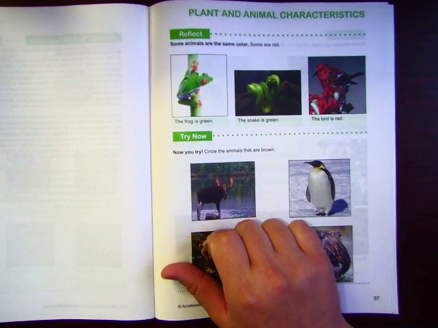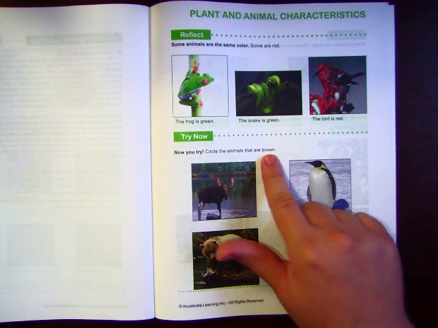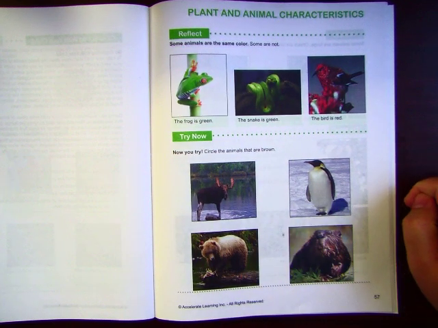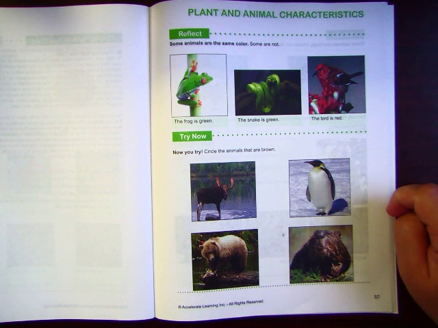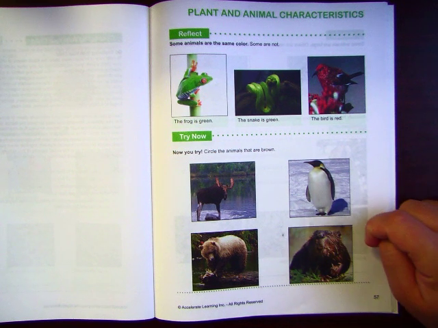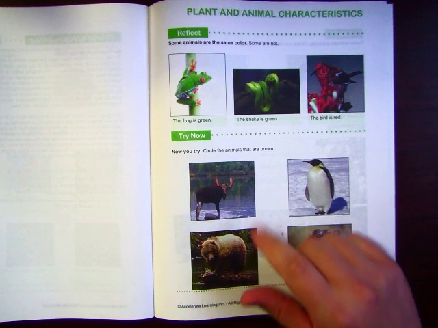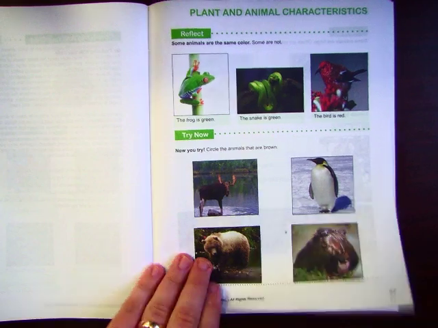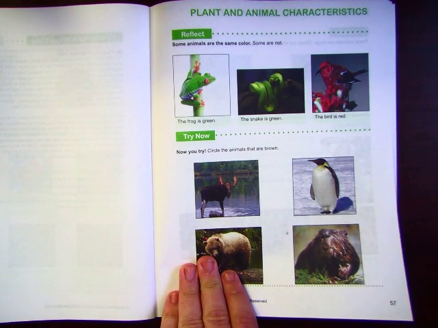Now you try. Circle the animals that are brown. Look at all these animals. Circle the ones that are brown. Is that one brown? Is that one brown? How about this one? Is that animal brown? Circle it if it's brown. You ready? Alright, let's go to the next page.